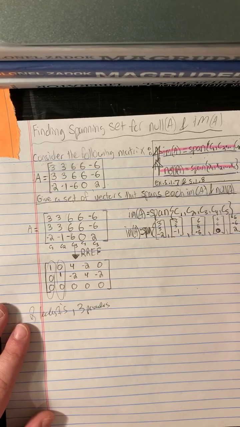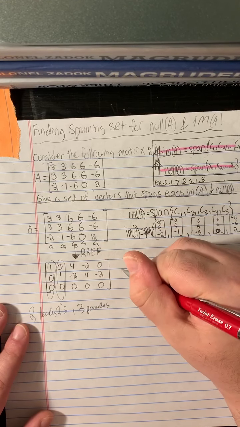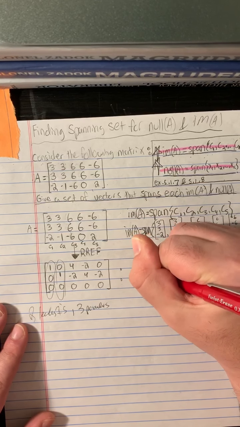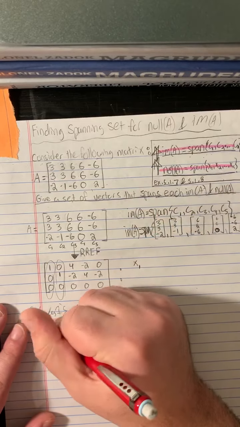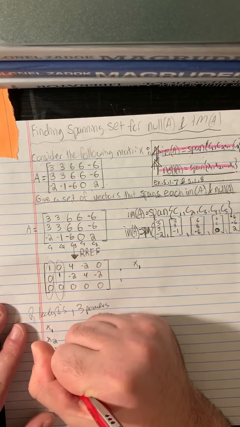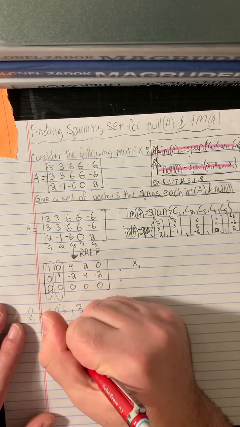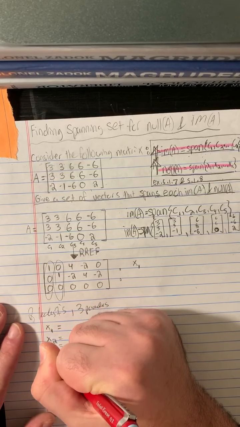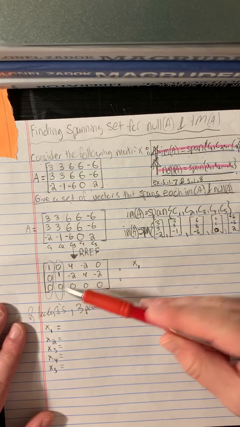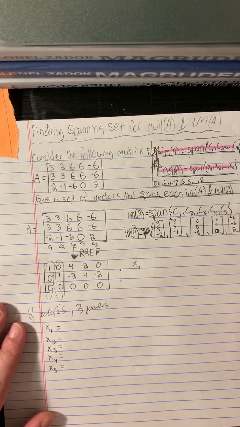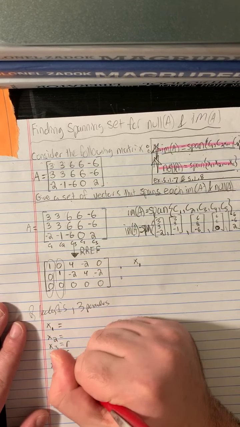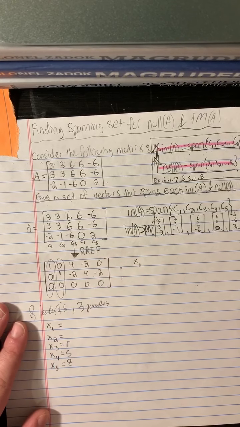When we write this out, first let me just define our parameters and our variables. Since there are only two leading ones, we know that x3, x4, and x5 are all going to be represented through parameters. So we'll go ahead and write out a representation for those.